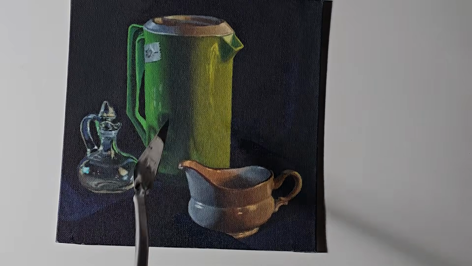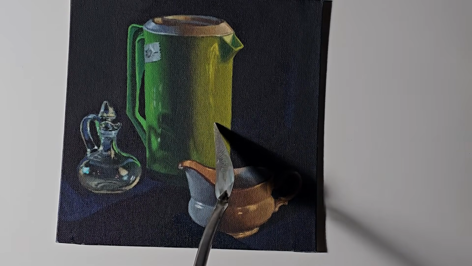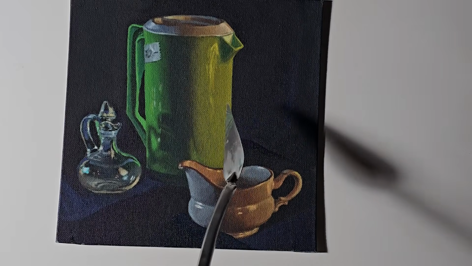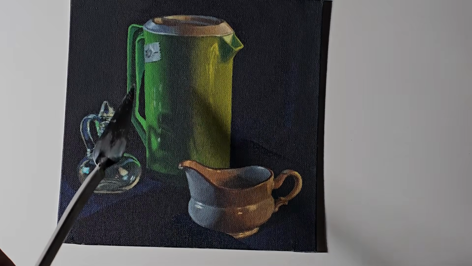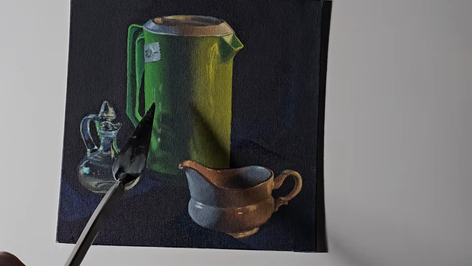Now look at the green jug here. On the warm side, under the warm light source, it shifts yellow-green, and the warm light is adding long wavelength energy, light reflecting off the jug, which pushes the perceived hue toward yellow. And on the cooler side, it stays closer to its local color, or maybe shifts slightly toward a blue-green.